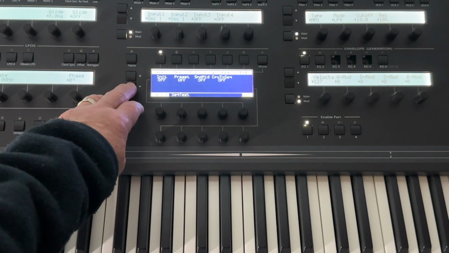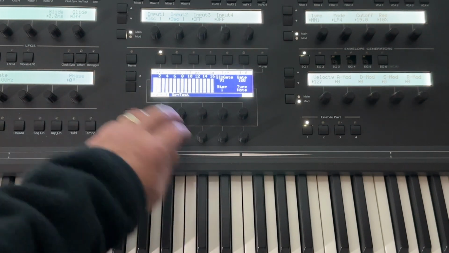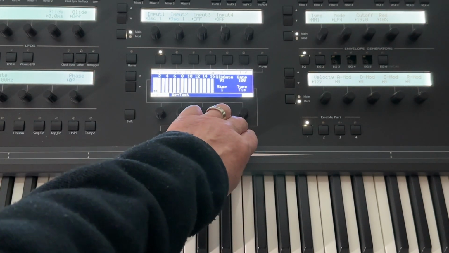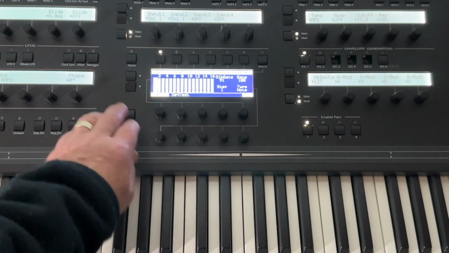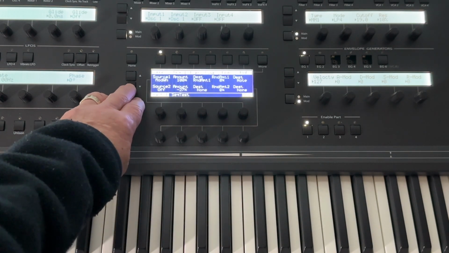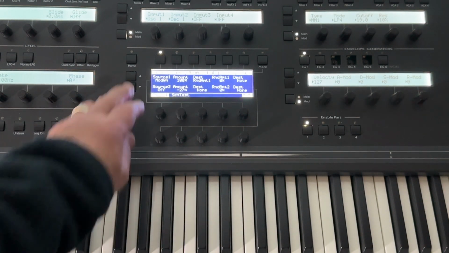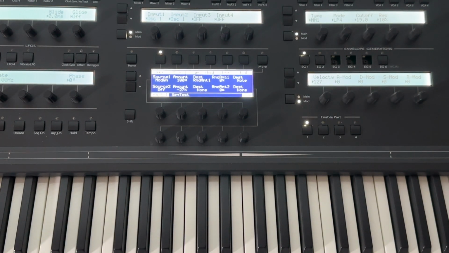You'll see that the other pages are very similar. Here you can affect the note type in the pattern, the velocity per step. And now we can show you that the modulation is the same idea as we had with the sequencer.